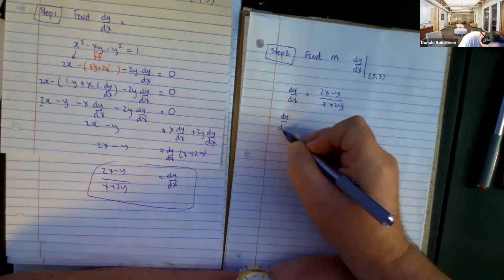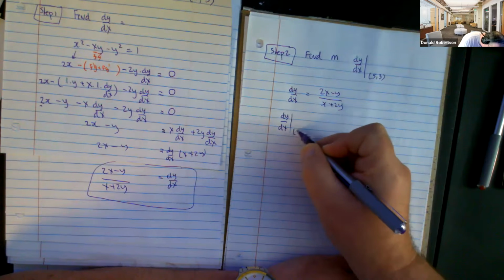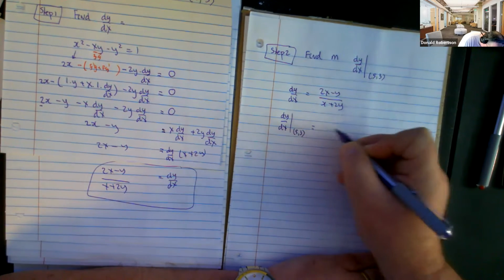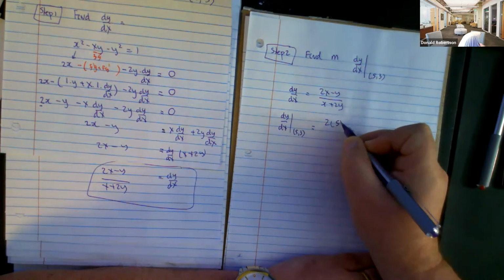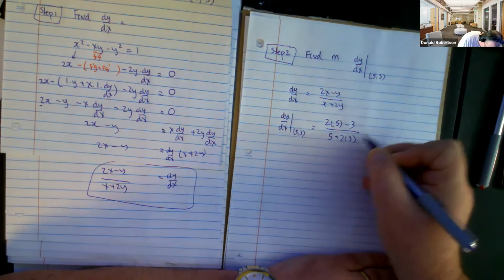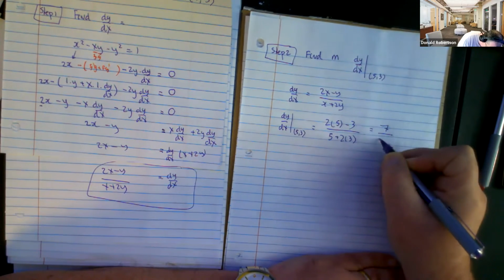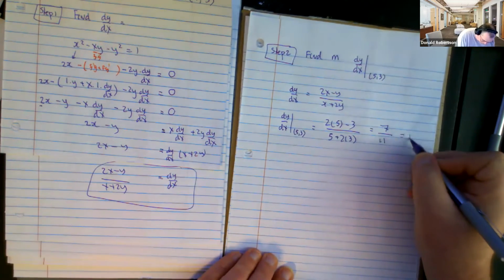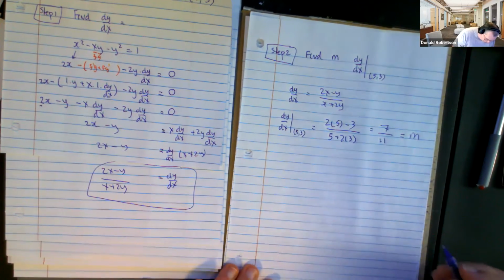The value of the derivative at the point that we're interested in, 5, 3, is 2 lots of 5 take away 3, over 5 add 2 lots of 3. And that's 7, and that's 11. So the slope of the tangent line is 7/11.